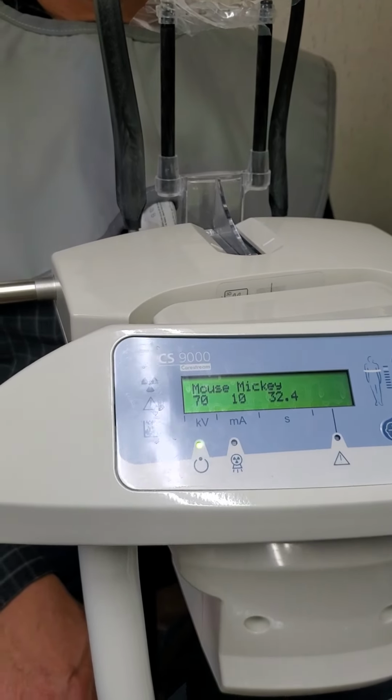Sure. So if we want just from the root tips to include the root tips and the full crown, leaving about 4 lines, just a few showing for a top tooth. That's the setting you want.